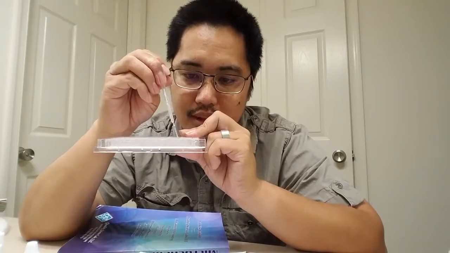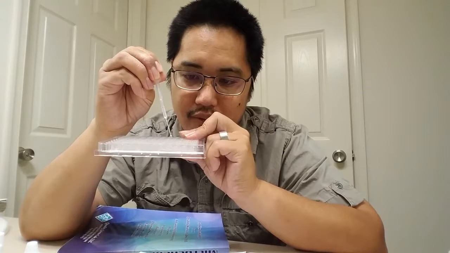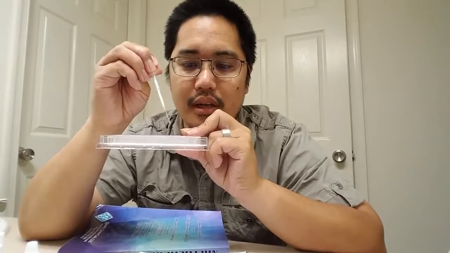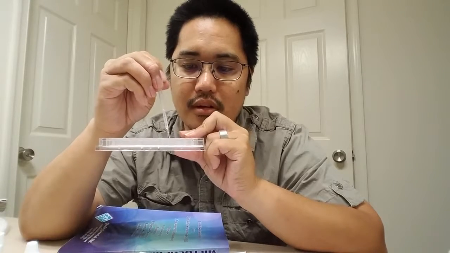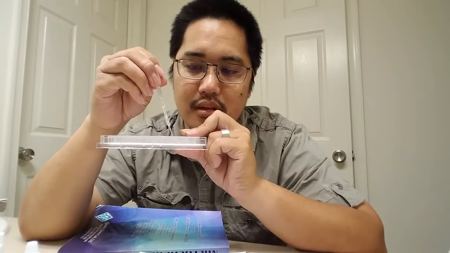Then I'm going to suck up some of the well 3 and put it in well 4, so it's 1, 2. That should be assumed 1 full drop, and then I'm going to put the rest of it back in well 3, and I'm going to mix up well 4. I'm going to keep on doing this procedure, 1, 2, until I get to well number 7.